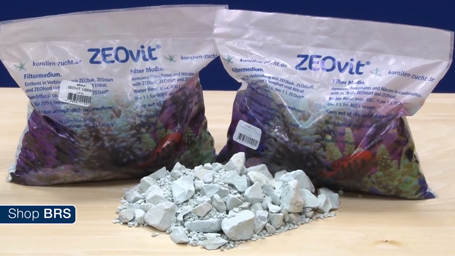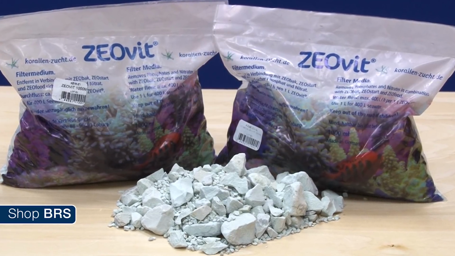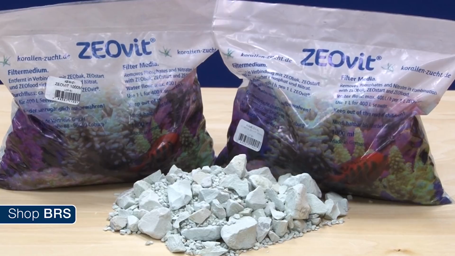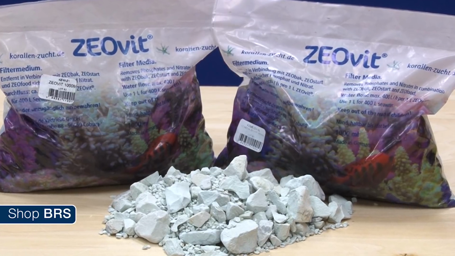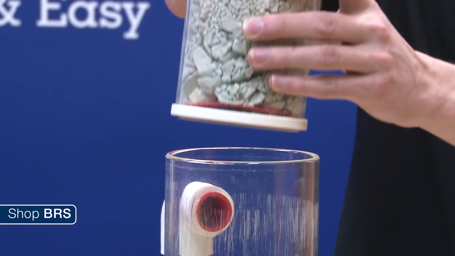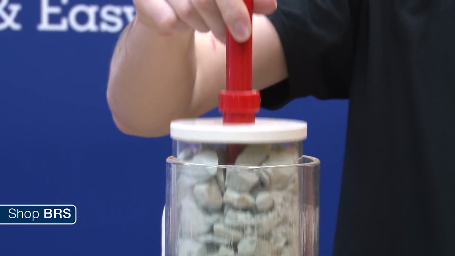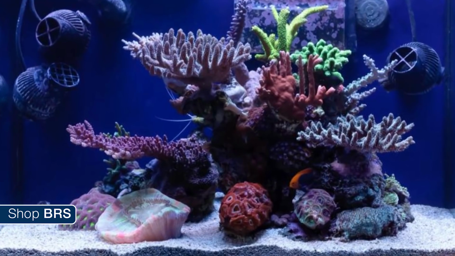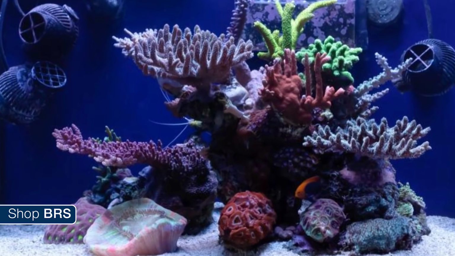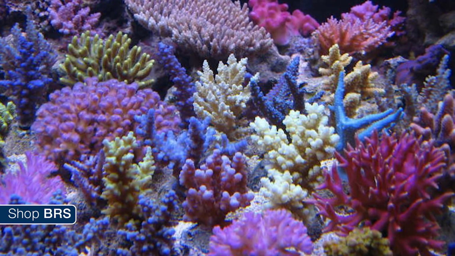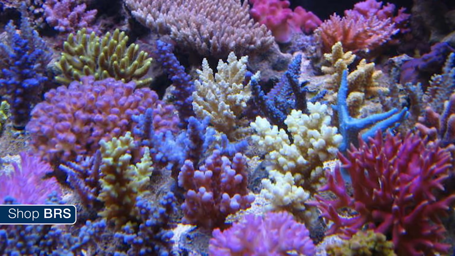That said, there's one exception to this, and that's Zeovit. Zeovit works on a variety of concepts, but one of them is a zeolite media that absorbs ammonia directly, which basically removes the nutrients before they have a chance to break down into nitrate. There's also a biological element that works in unison with this to produce an ultra-low nutrient tank, which is almost always pretty stunning and avoids most algae issues.